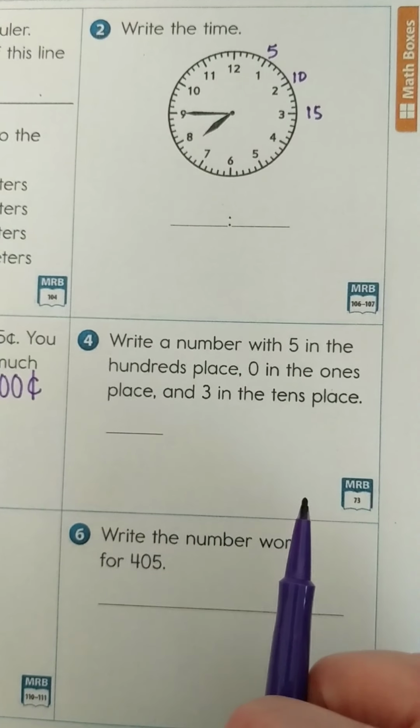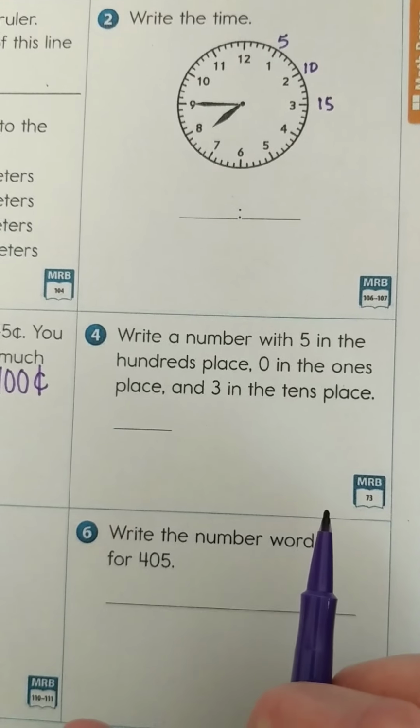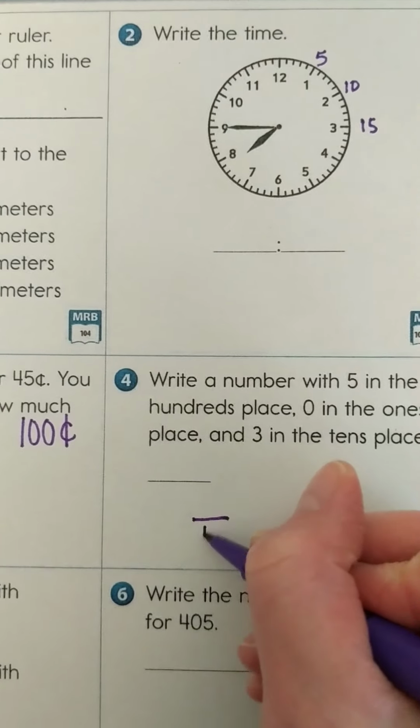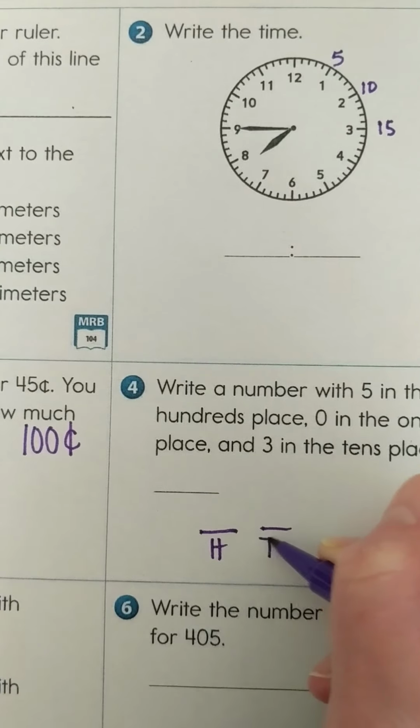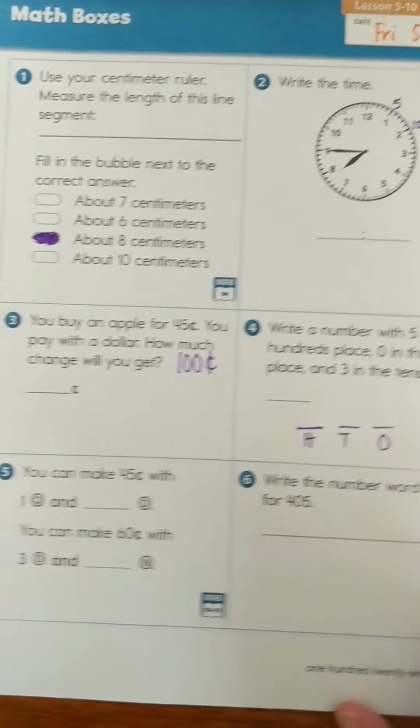Write a number with 5 in the hundreds place, 0 in the ones place, and 3 in the tens place. You might be able to do it in your head, but if not, think of it as our hundreds, tens, and ones, and then you can put your number in the proper places.